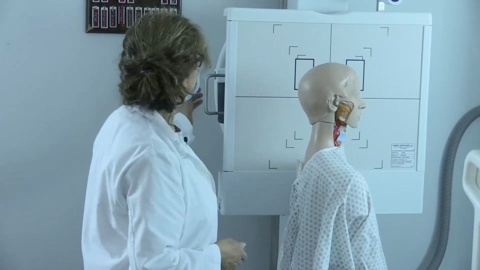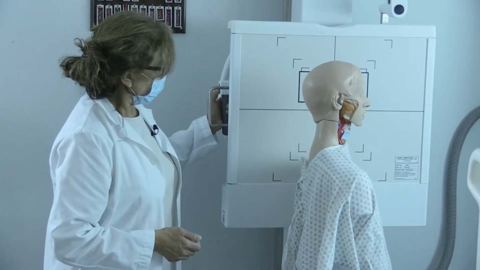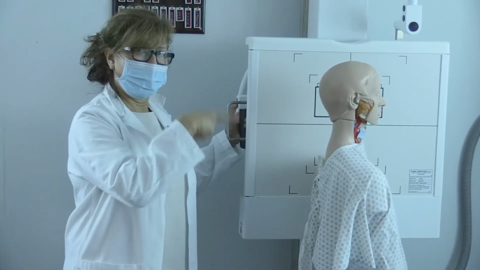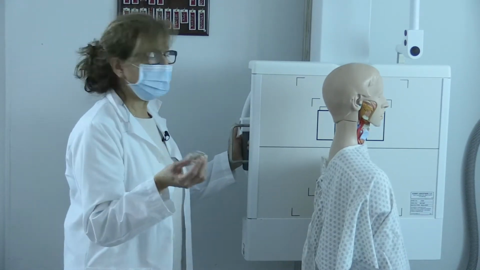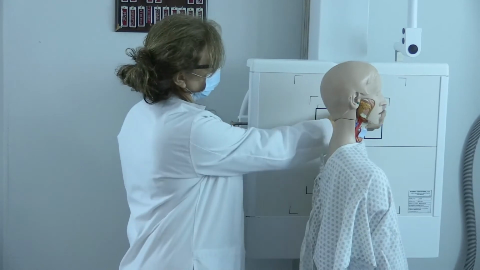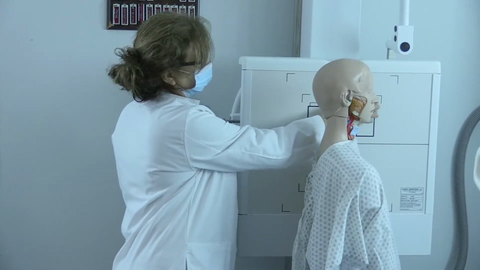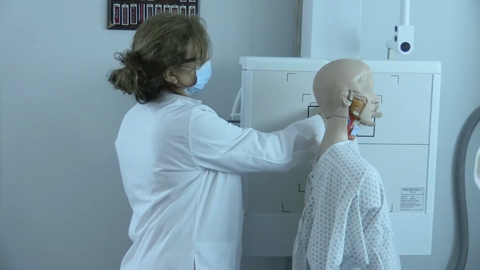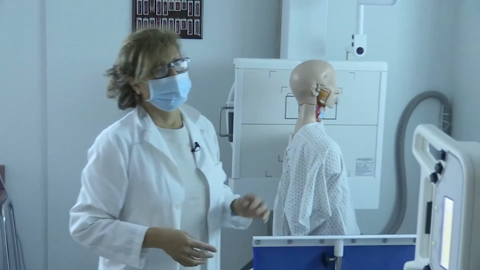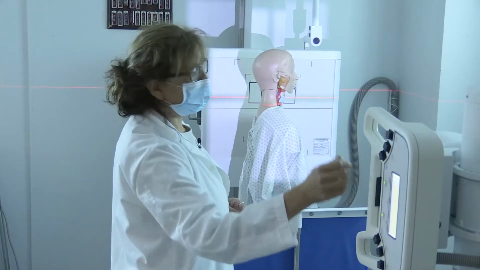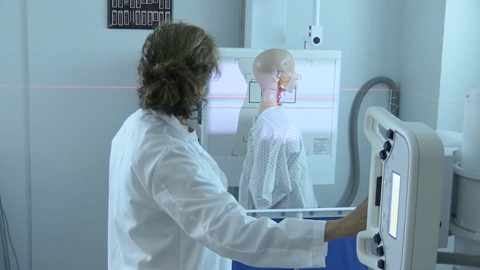I'm going to use an IR of 10 by 12 lengthwise. Place my marker in the collimated field. And I like to place my marker right there. I'm going to collimate to 10 by 12 as well.